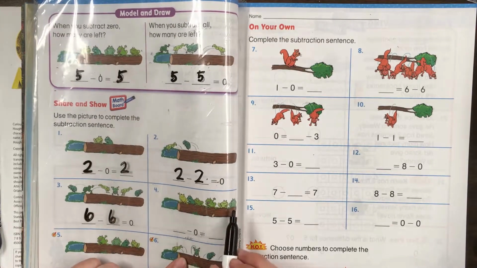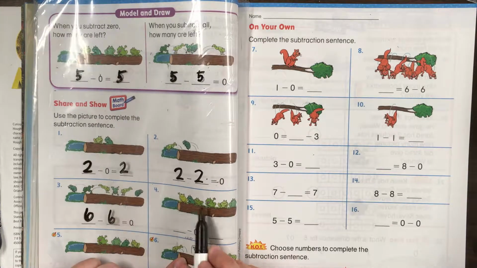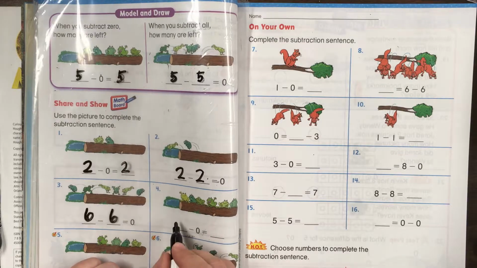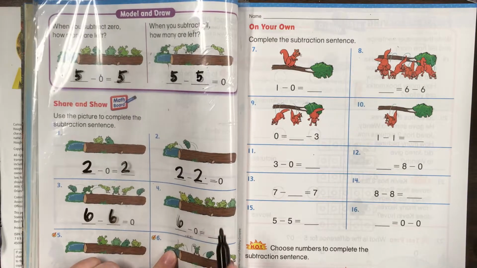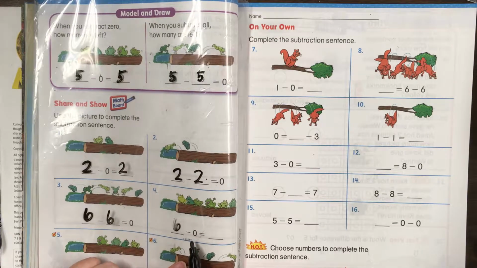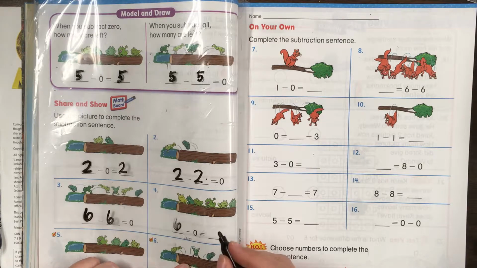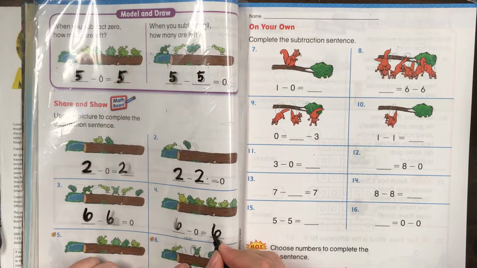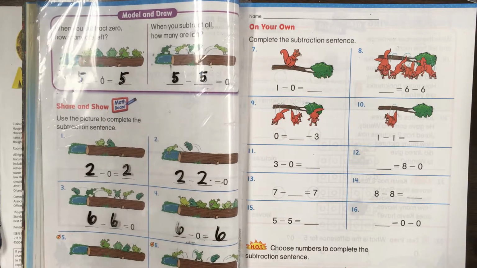Here, how many frogs do we have on the log? 6 frogs. And they're waving at us. They don't look like they're going anywhere. 0 of them are hopping away. 6 minus 0 is? The difference is 6. They're all still there. Okay?